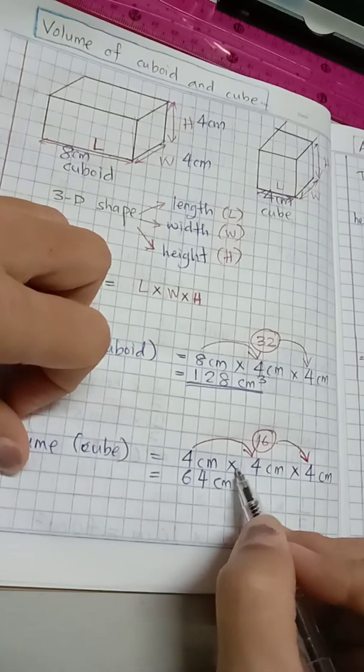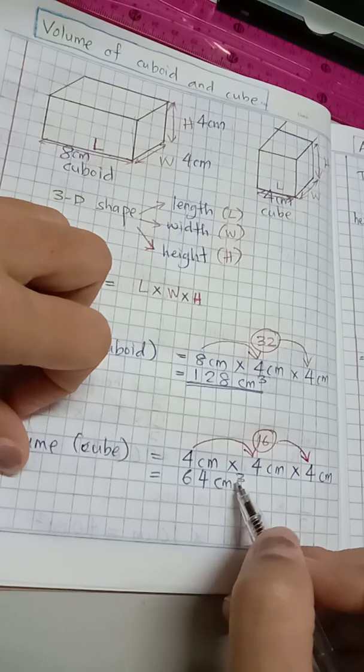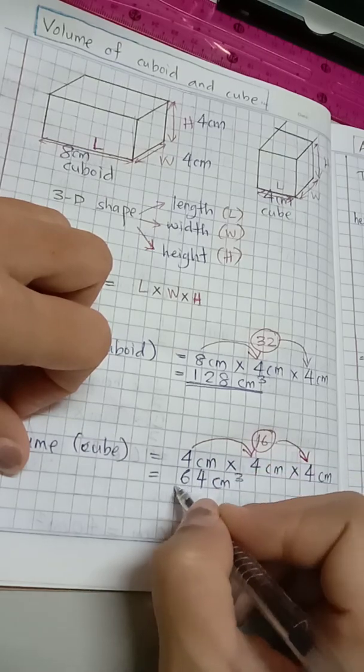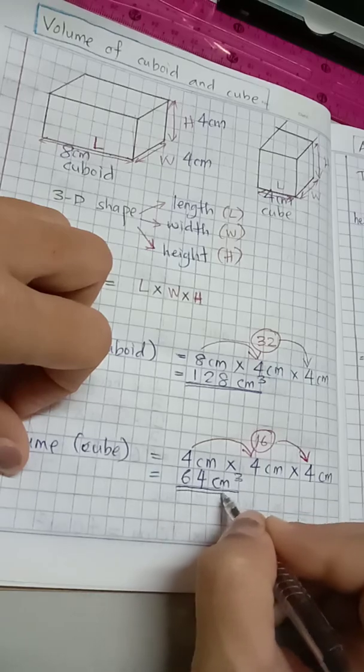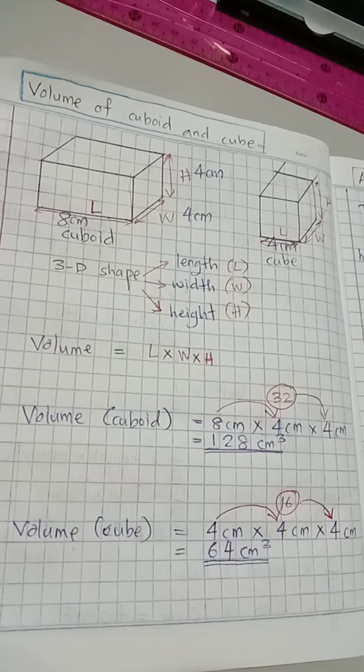Again, don't forget to write the little 3 at the top side of the unit. There you go. Easy, isn't it? I hope you can try the exercises in your book.